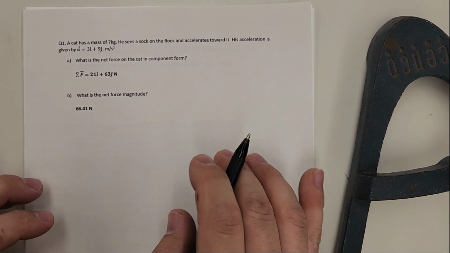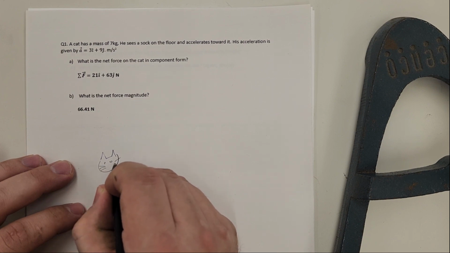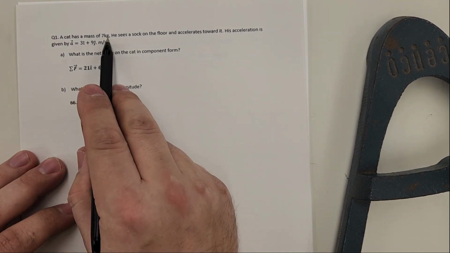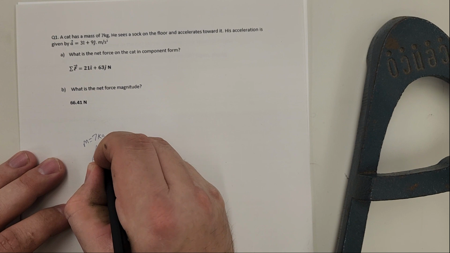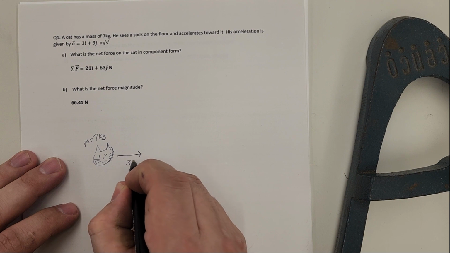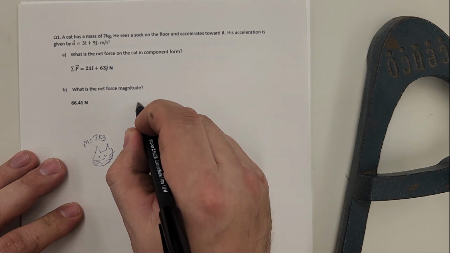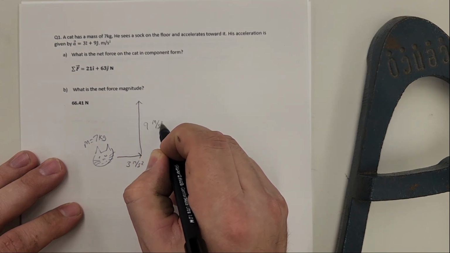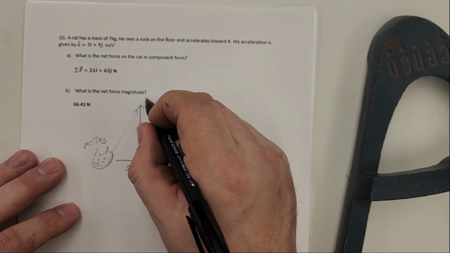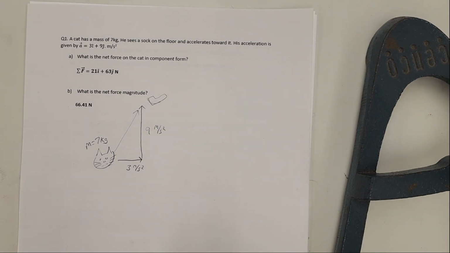Okay. If we were to draw that out, we're going to have our cat. There's our little cat. Mass, 7 kilograms. And the acceleration that we see is 3 in the x, and positive 9 in the y. Okay, so the acceleration of the cat is somewhat like that. And over here, I guess, is the sock, okay, on the floor.